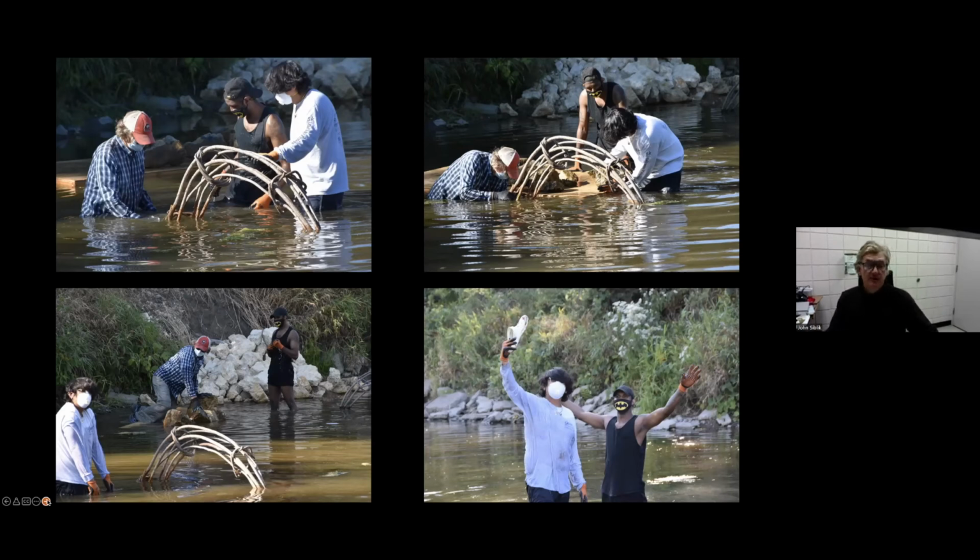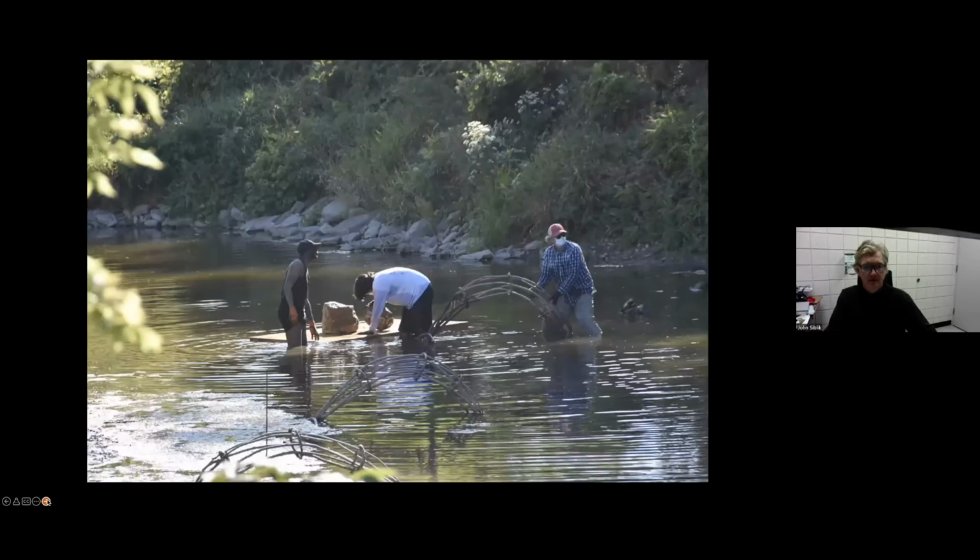And the piece was originally designed for this stretch of the river back in 1986, and it was very gratifying to finally get a chance to install it here in this river all these years later.